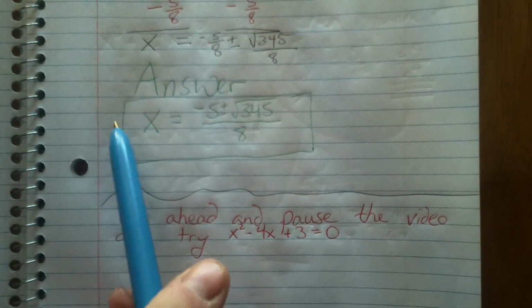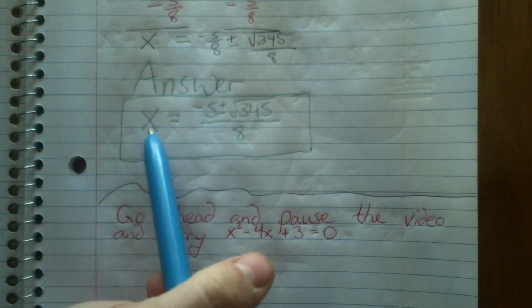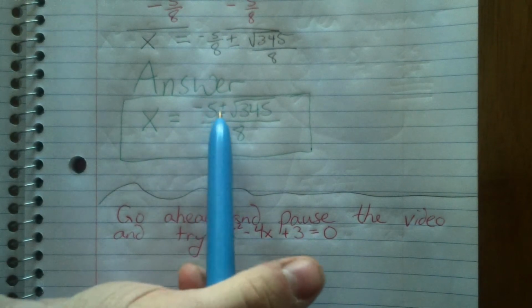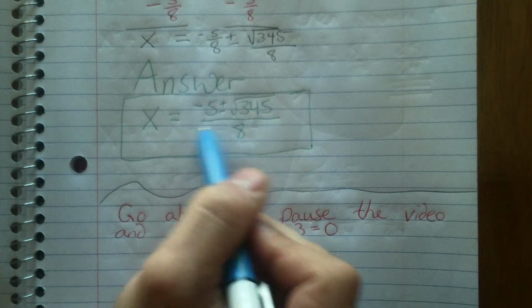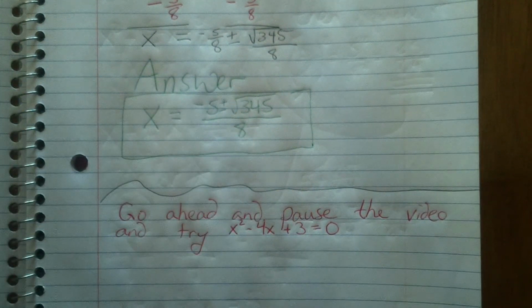And our end answer can be written x equals negative 5 plus or minus the square root of 345 all over 8. And that might trigger some memories of the quadratic formula. We actually ended up with an answer that looks just like if we had done the quadratic formula.